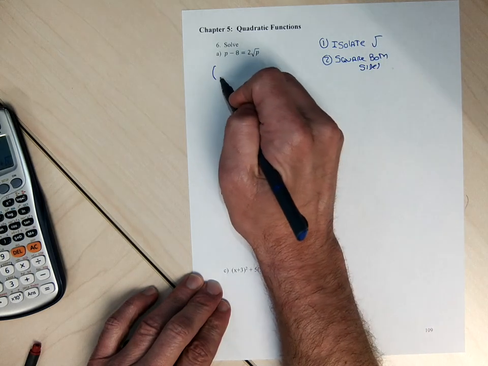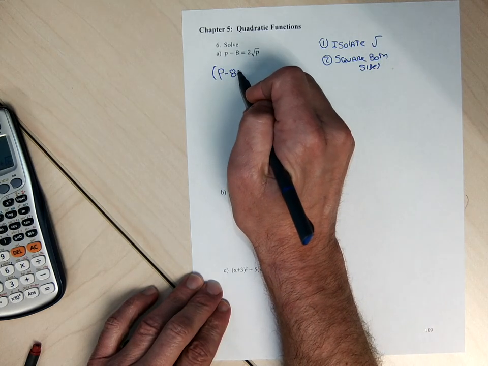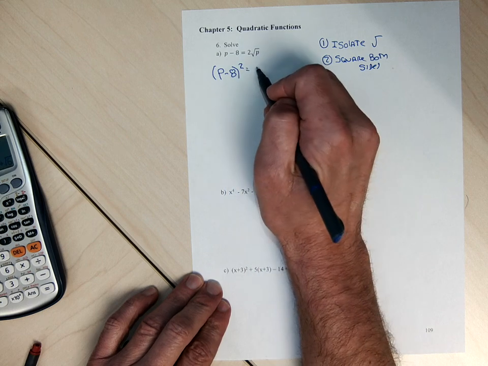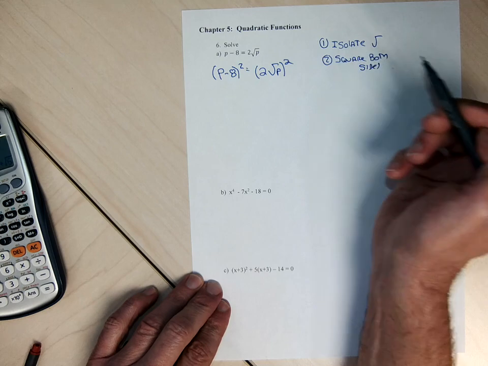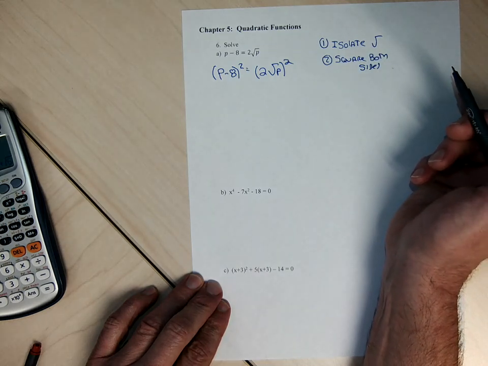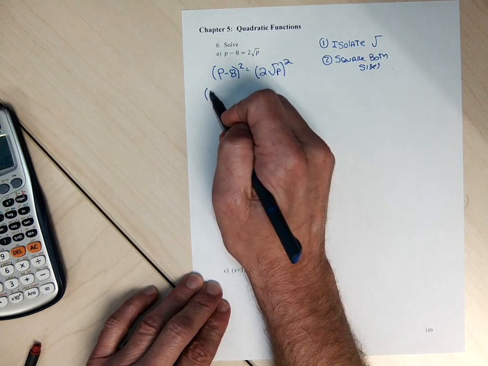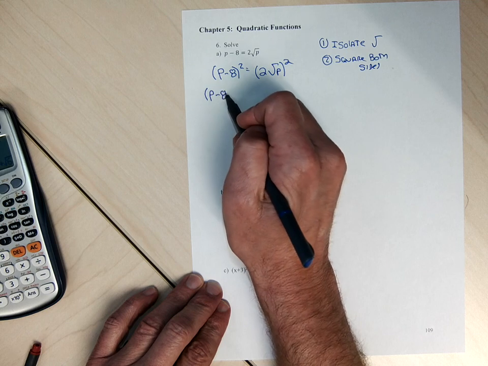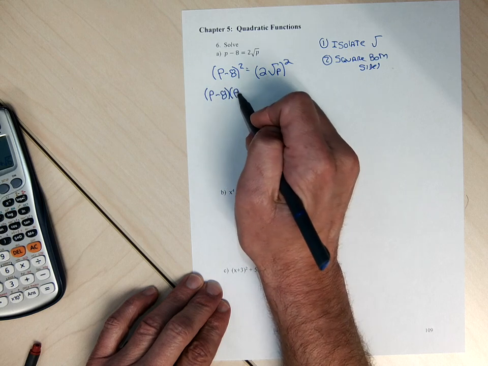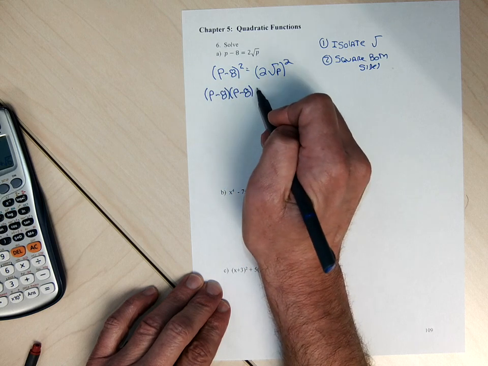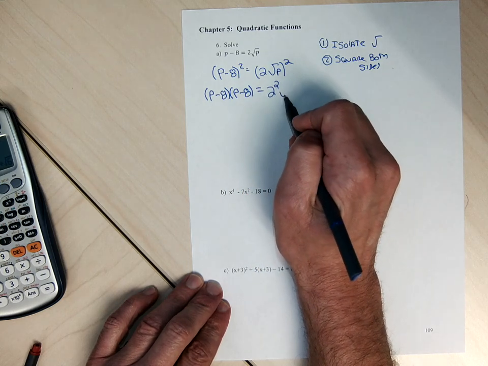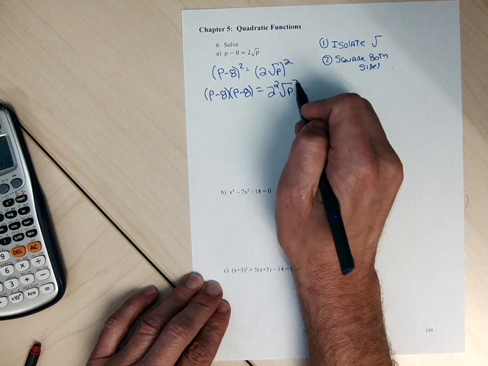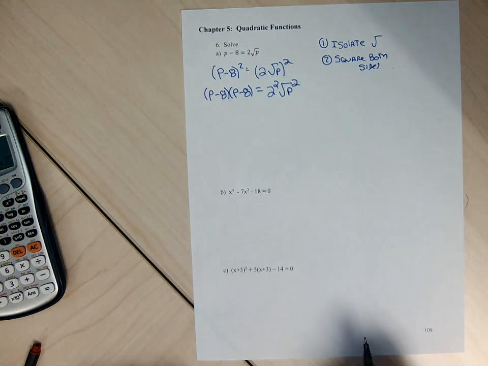So on the left side, I'm going to go p minus 8 quantity squared. On the right hand side, I'm going to do 2 square root of p quantity squared. On the left-hand side, the minus between the p and the 8 makes me write it with 2 parentheses and to do the 4 multiplications. The right-hand side is straight multiplication, so I'm allowed to just square the 2 and square the square root of p.